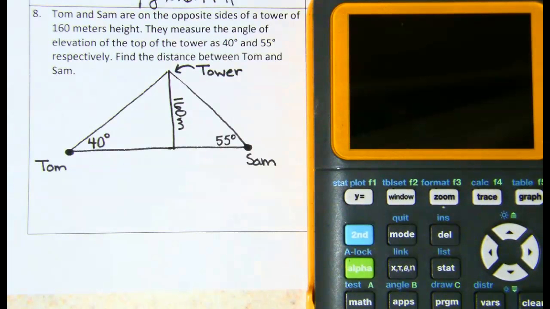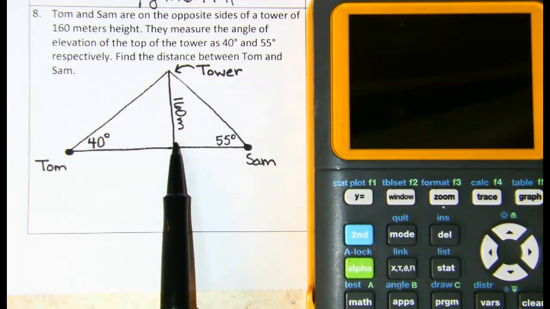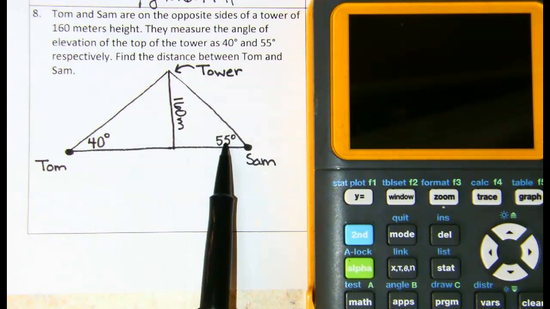Now, in this last video, we are going to tackle question 8 and question 9. It says Tom and Sam are on opposite sides of a tower that is 160 meters tall. They measure the angle of elevation of the top of the tower as 40 and 55 respectively.